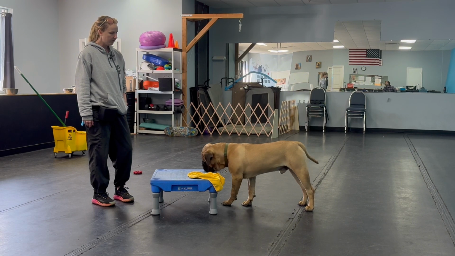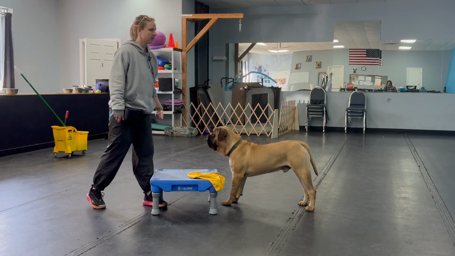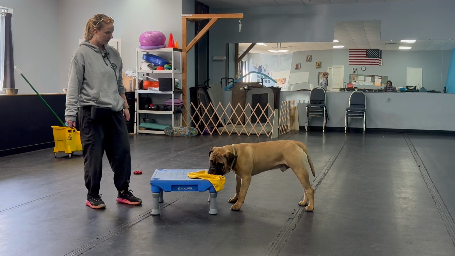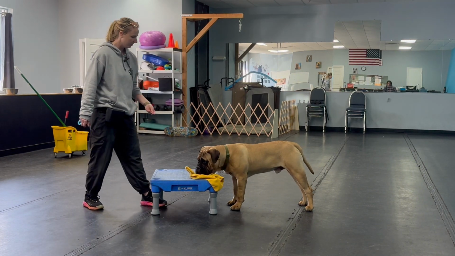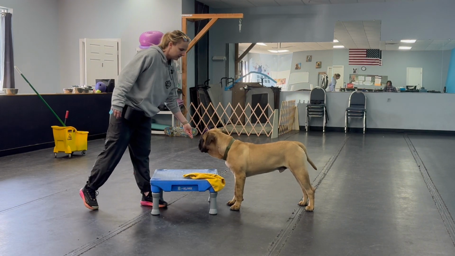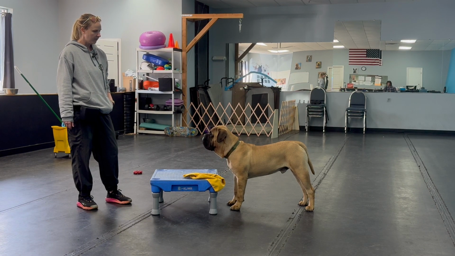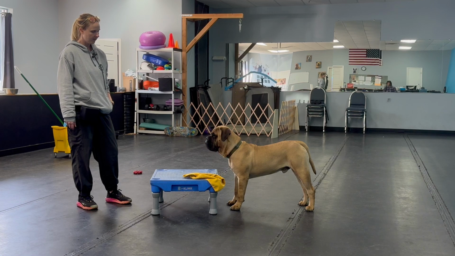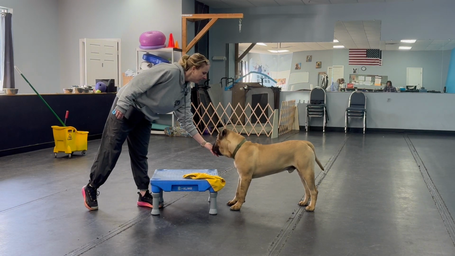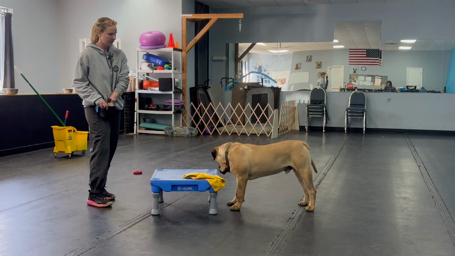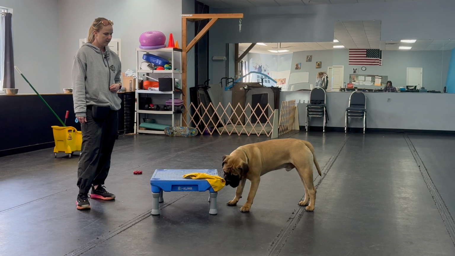Now, what will be helpful is that we use the same rag for right now. Eventually, we could get him to do it on any kind of towel or rag or whatever we decide. But for now, it would be better to make sure we use this rag for all of our free shaping lessons. Good. Yum, yum, yum. Nice.